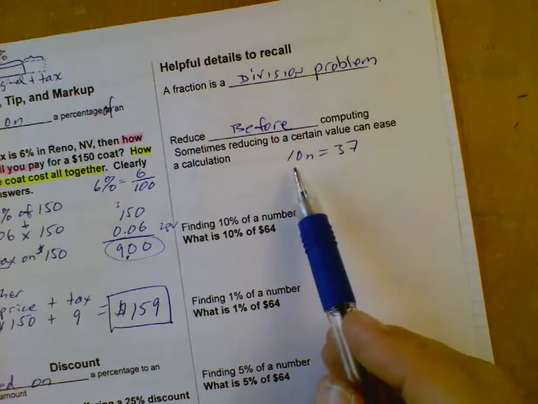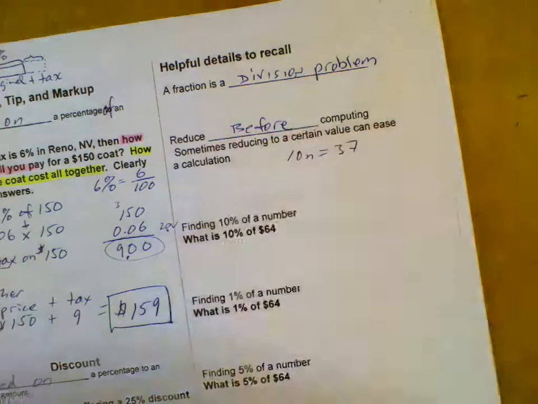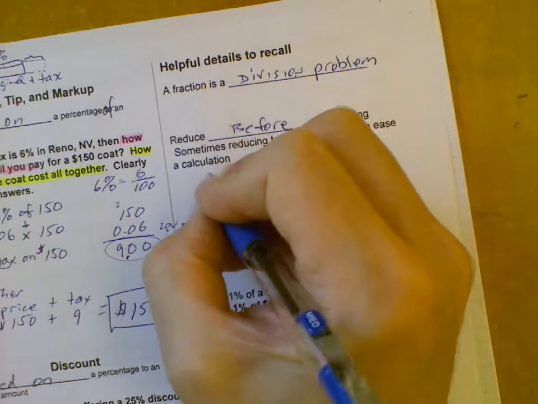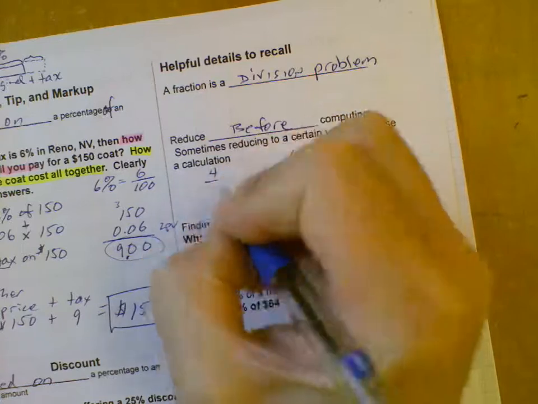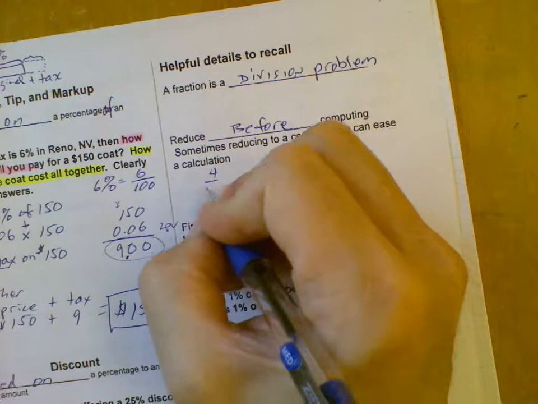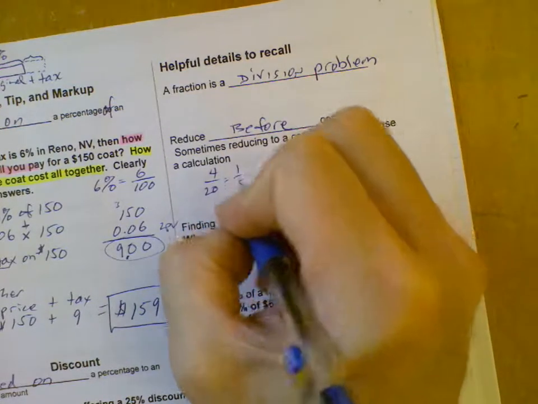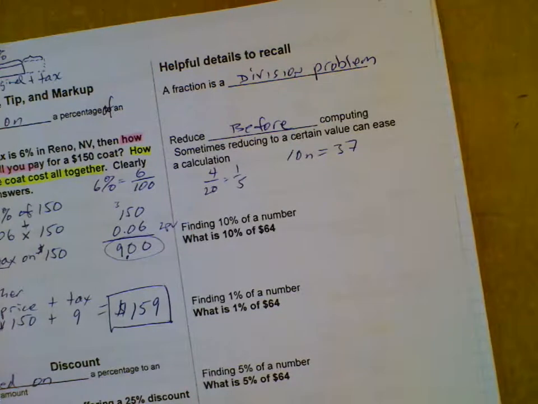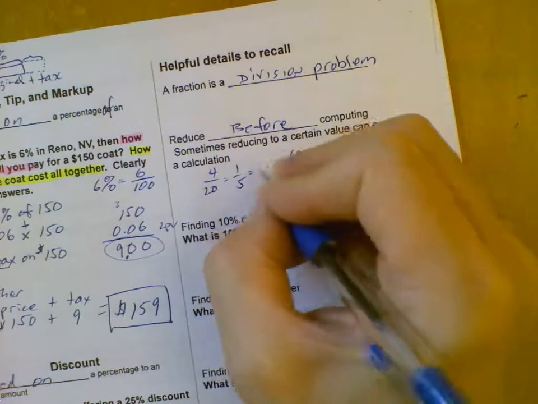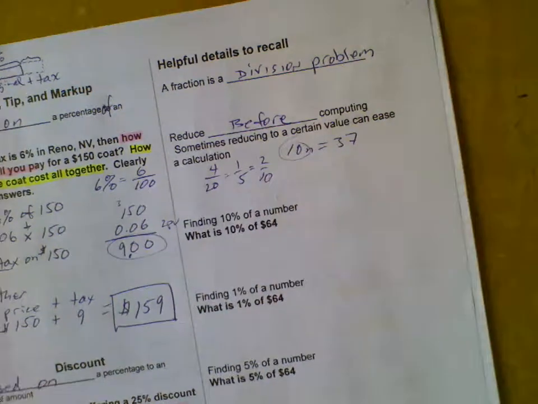So if I have something that looks like 4 over 20, I could reduce this to 1 over 5, but it might work out better to leave it as 2 over 10 to set up a dividing by 10 situation.